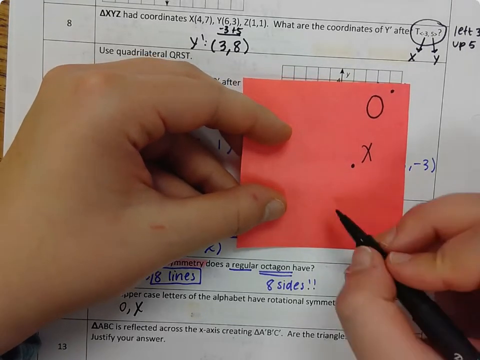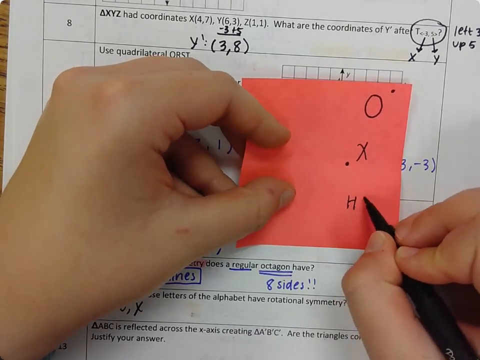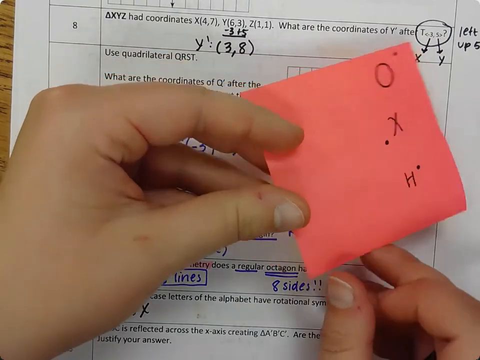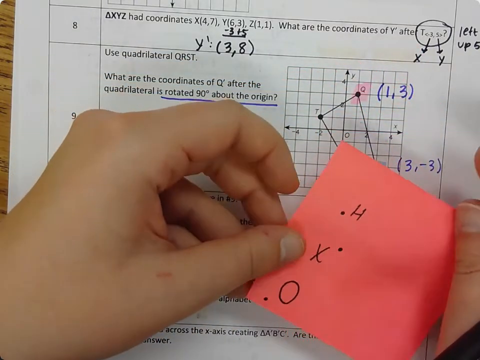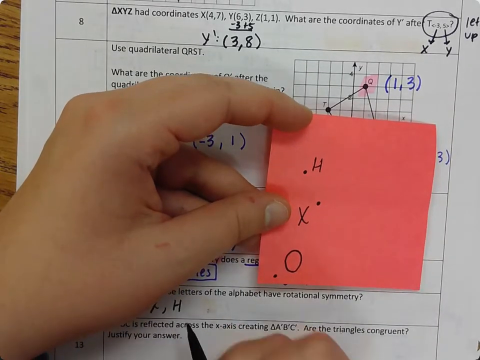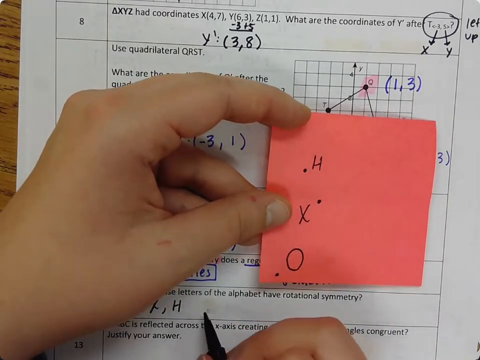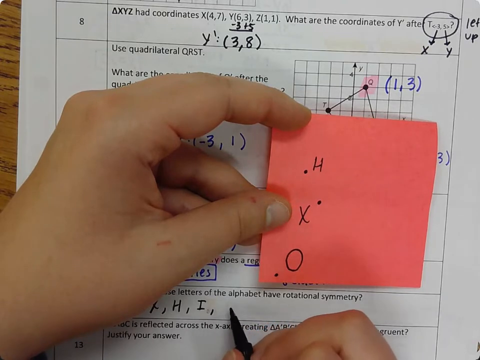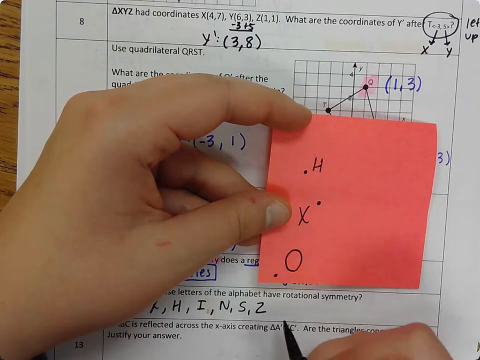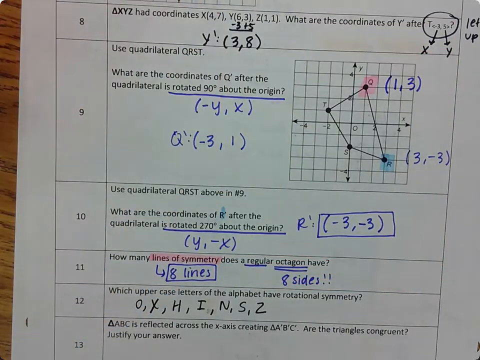So, some other examples of letters in my capital alphabet that would work. Think about our H. If we rotate it, now my H is upside down, but it looks like an H again. So I can add H to my list. Some other letters that would work are I, N, S, and Z. So my extensive list here is O, X, H, I, N, S, Z.